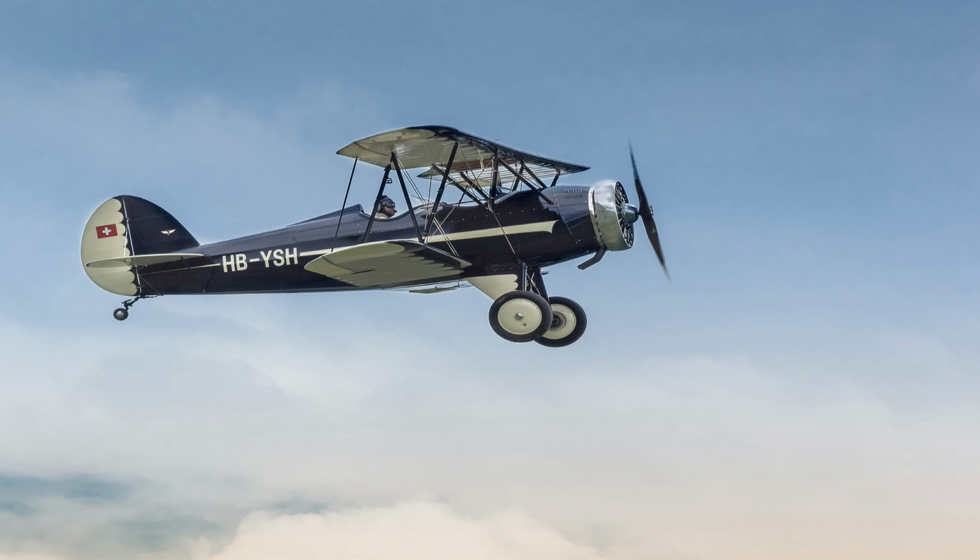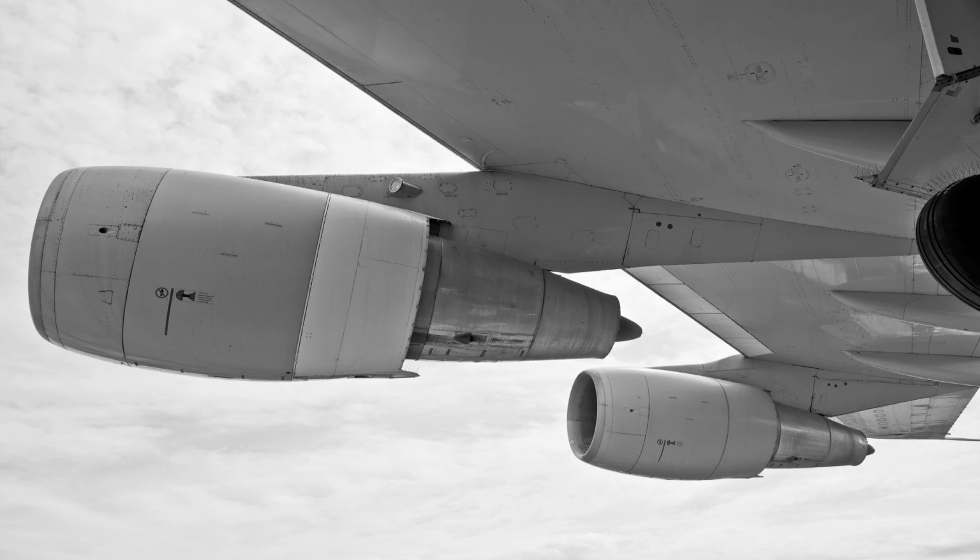Airplane photography 101. Airplane photography is a popular genre among aviation enthusiasts and photographers. It involves capturing images of airplanes in various settings, such as during takeoffs, landings, in flight, or on the ground. Here are some key aspects and techniques often used in airplane photography.